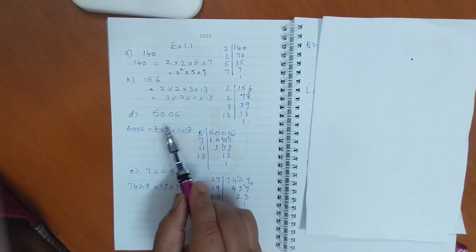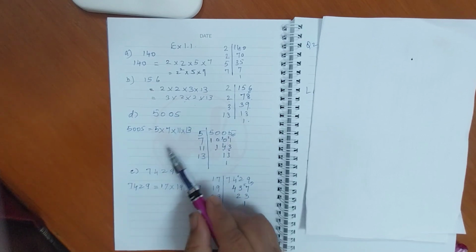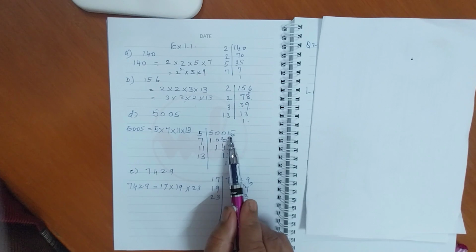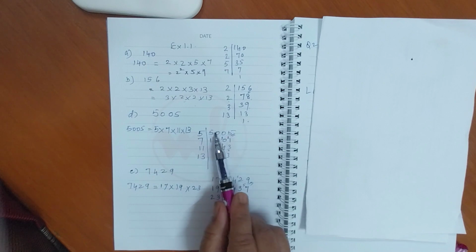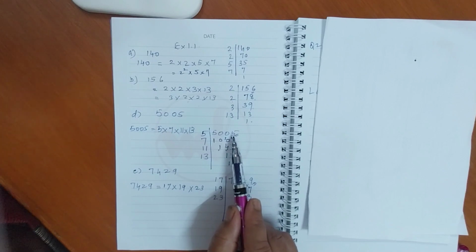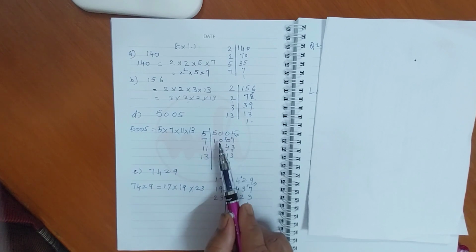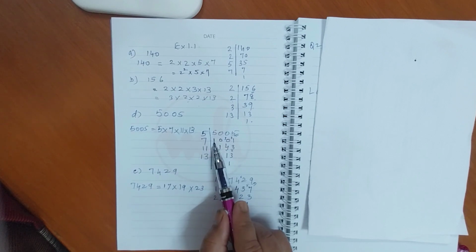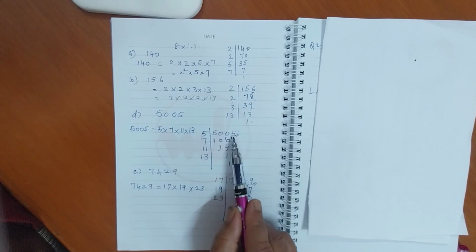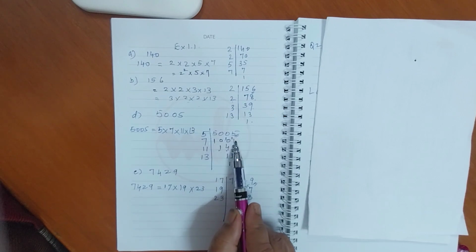Now, let's go for another bigger number, part D of question number 1, 5005. First you can see whether it's divisible by 2. This is not divisible by 2. This is neither divisible by 3. So let's go to the next prime number, 5. Since the units place has got 5, definitely this number will be divisible by 5. When you divide 5005 by 5, you will get 1001. Now, this is no more divisible by 5.